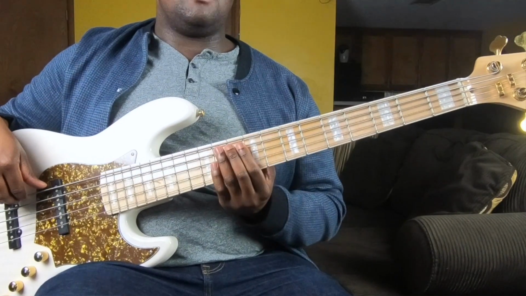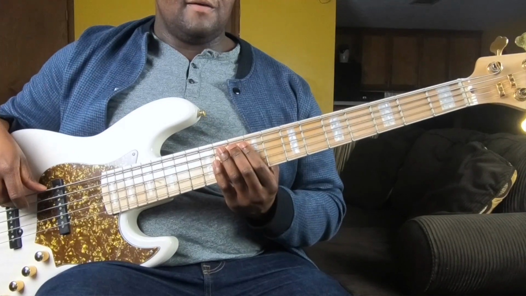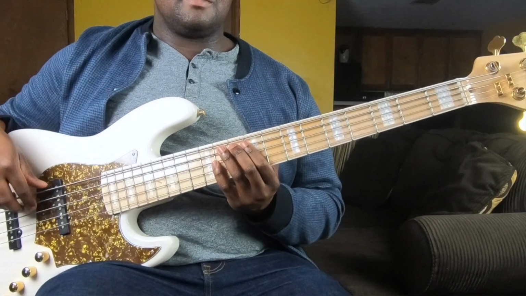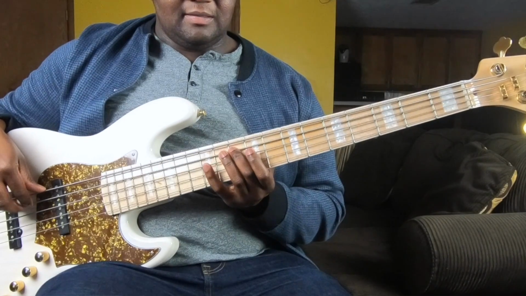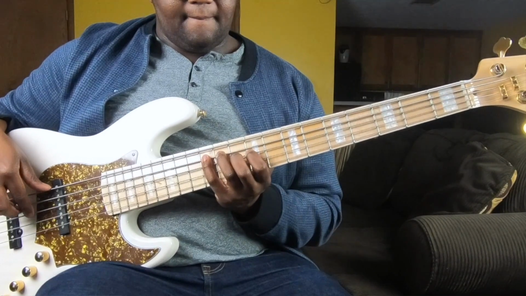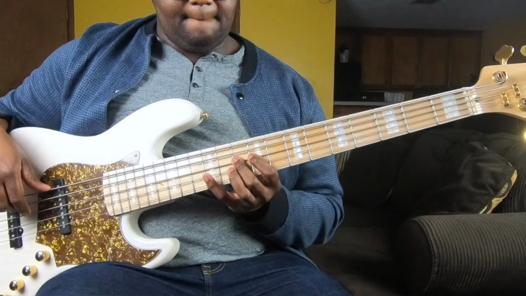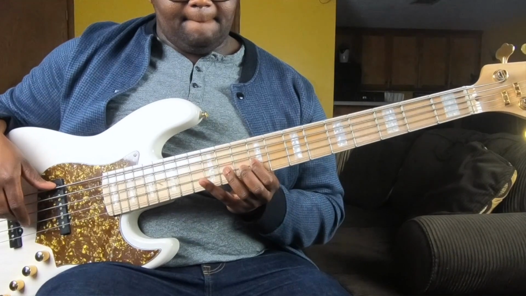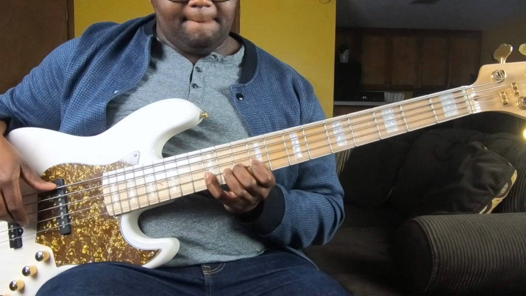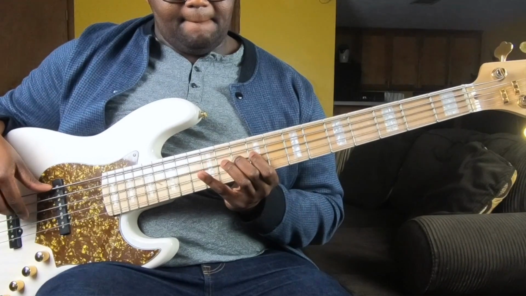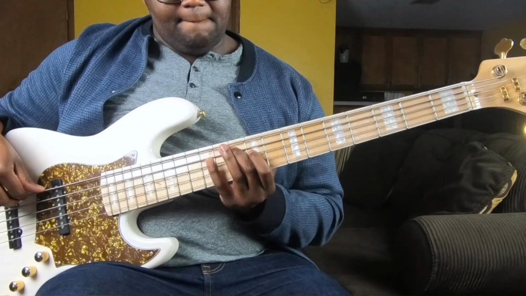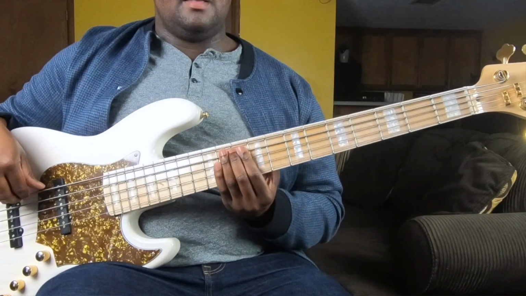Now we're going to move on to our Mixolydian mode, or our fifth pattern, or starting on the 5 of the major scale, like this. Okay, so that's our 5.